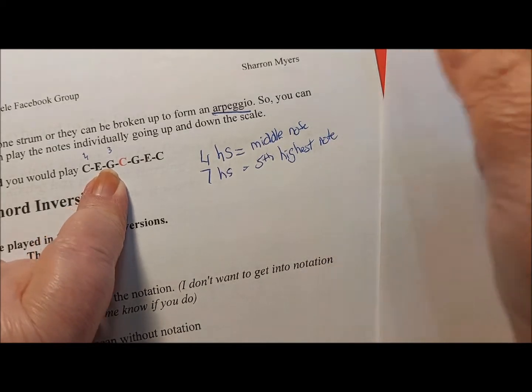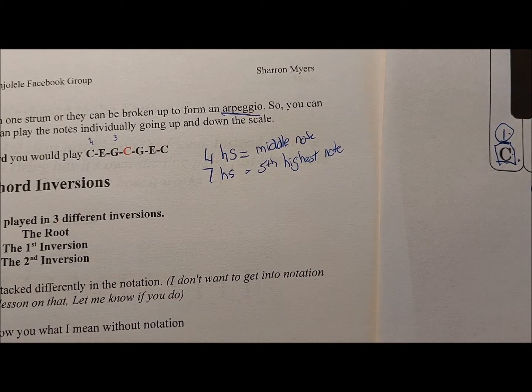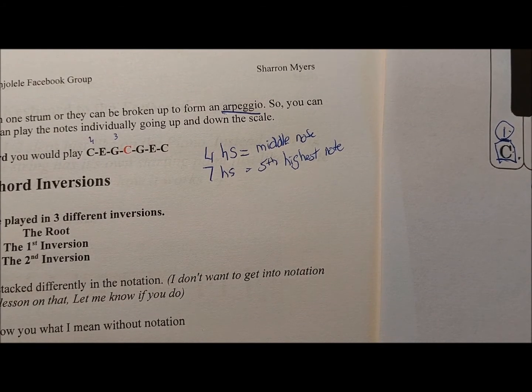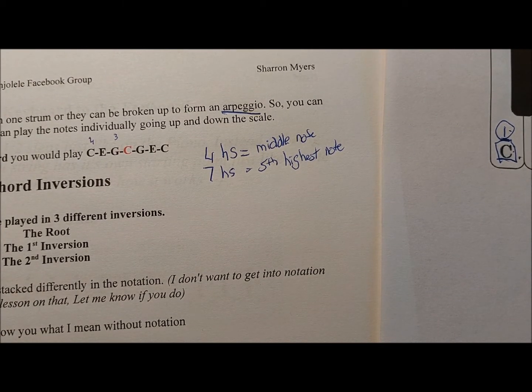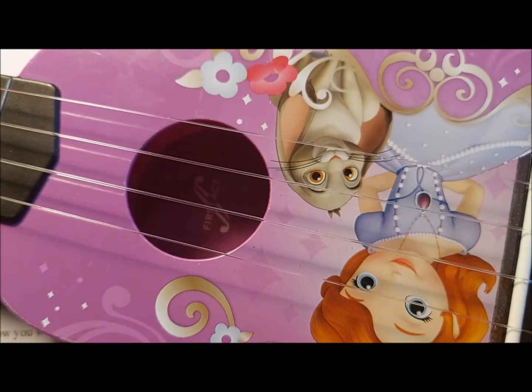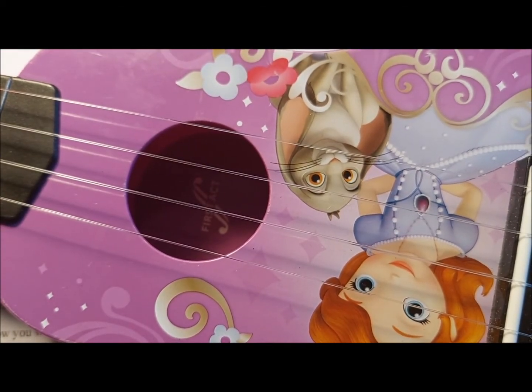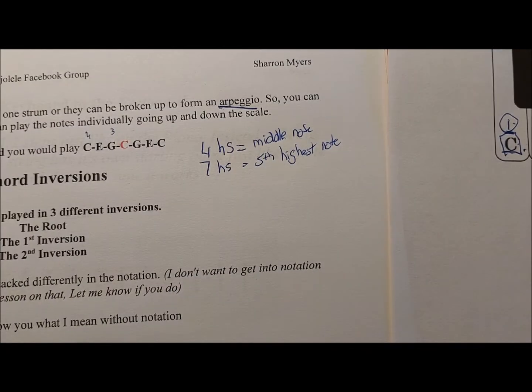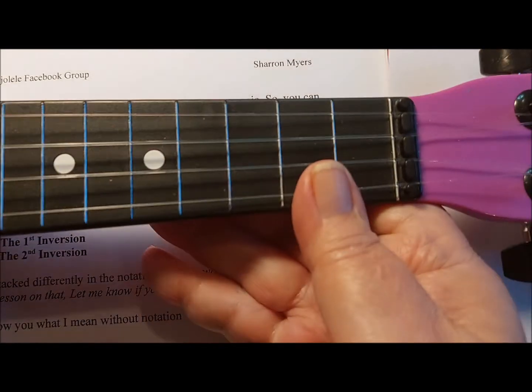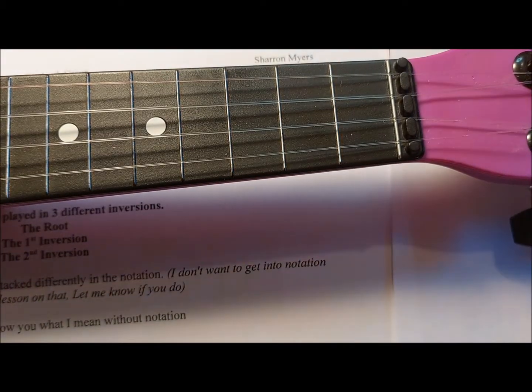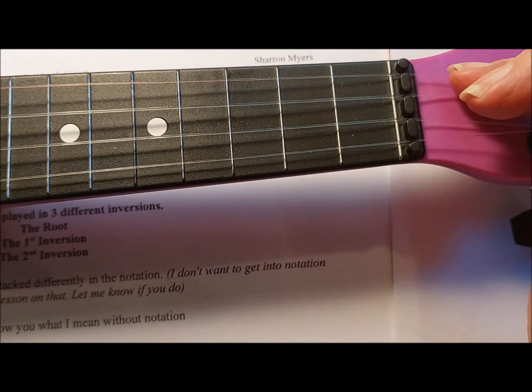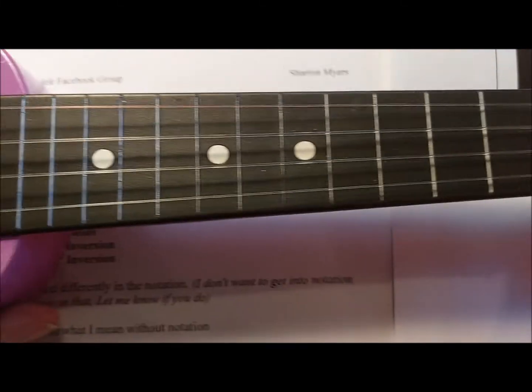So if you were to look at, oh geez, can I reach this? Hold on a second. It's not a banjolele, but it's a ukulele I bought for my granddaughter. Okay, let's turn it around so you can see the fretboard. On a regular fretboard, you'd see these markings, right?